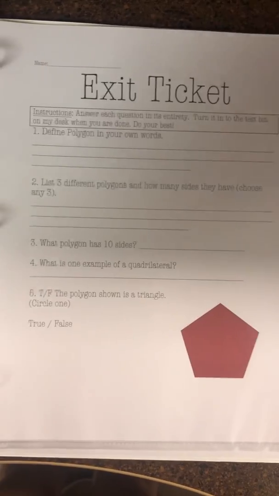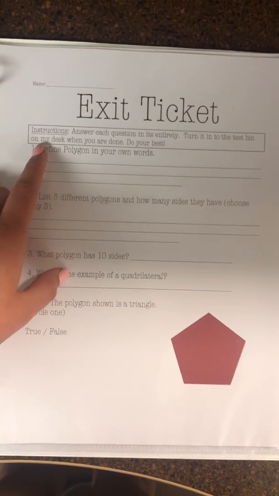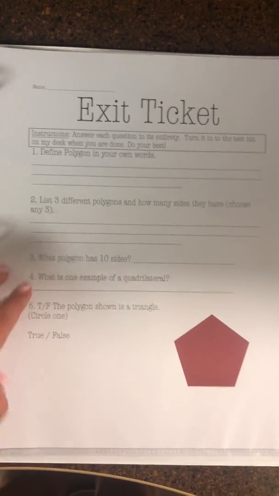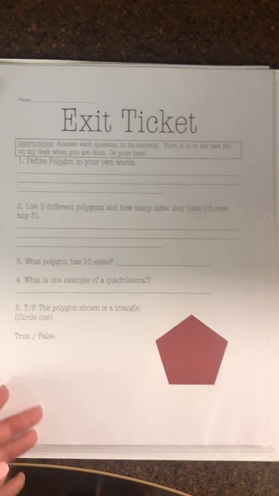For my exit ticket, I include instructions, which just say answer each question in its entirety and then hand it in. So this would really help the teacher to see how much of the lesson they're really understanding, and it's a quick and simple exit ticket for them to complete.